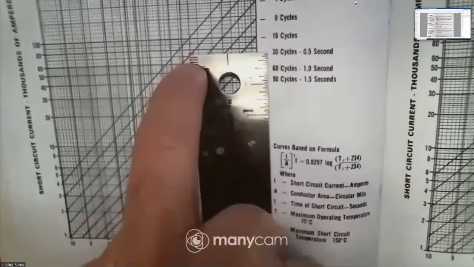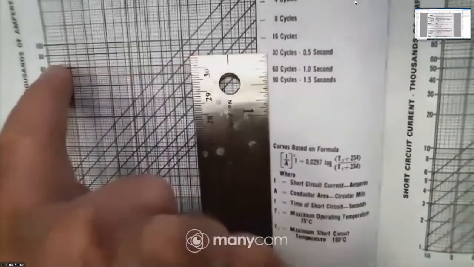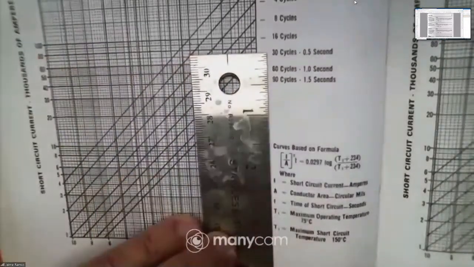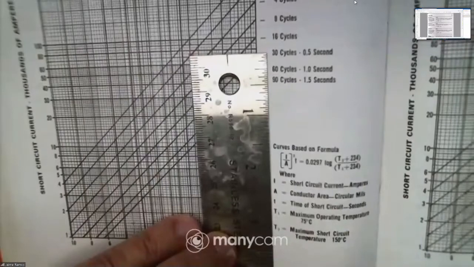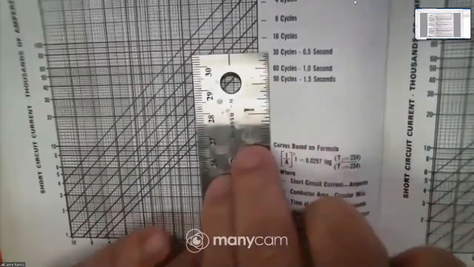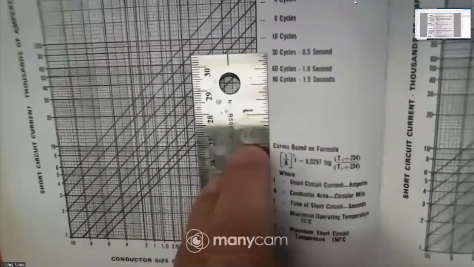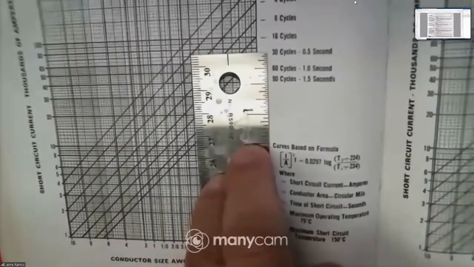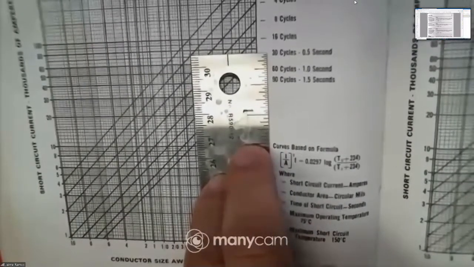Then moving to the right, it's going to be 70,000 amps. And then it's affected by the K0, 1.3.